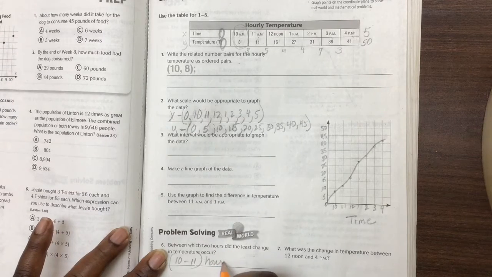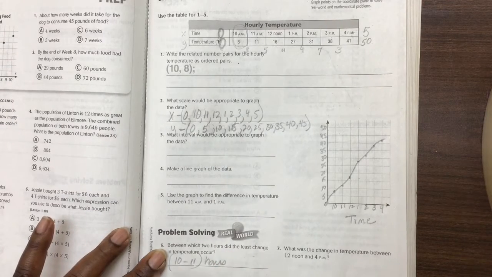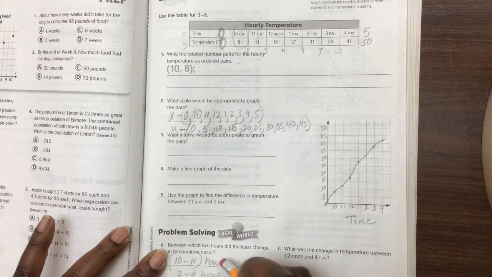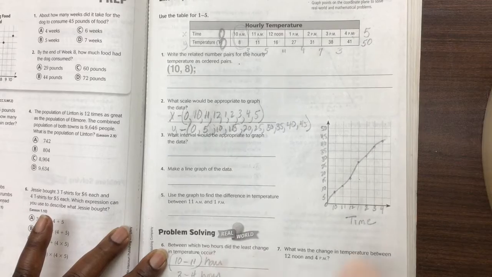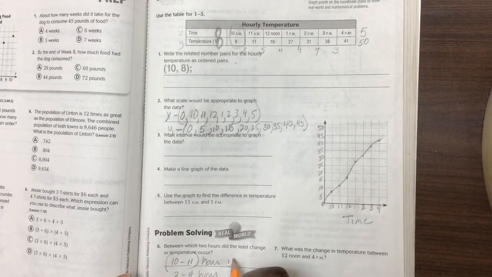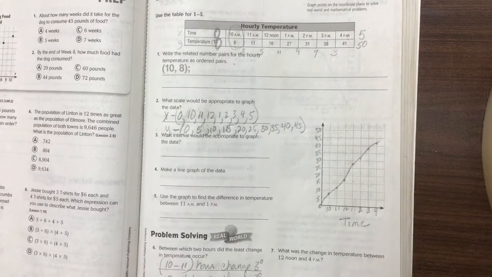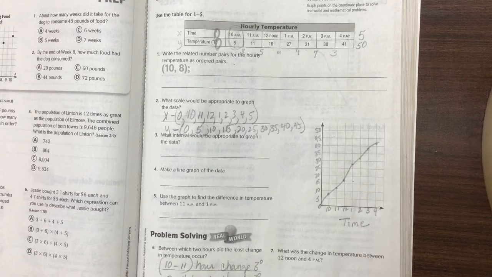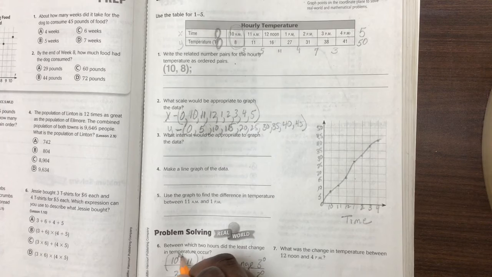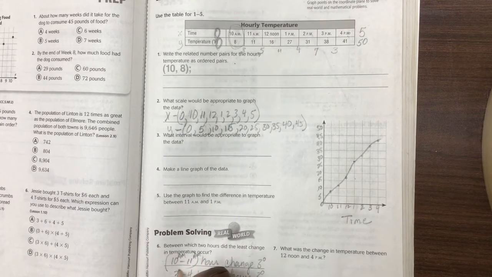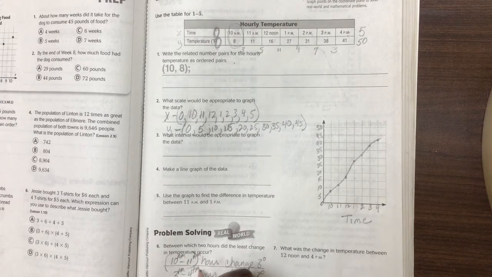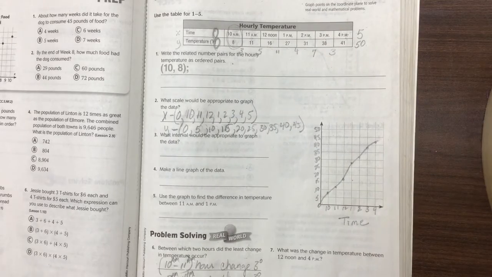Hours. Okay, and between 3 and 4 hours, that's where we had the temperature change of 3 degrees. And so those are the 2 hours where we had the least amount of change. Okay, 10 a.m. to 11 a.m., 3 p.m. to 4 p.m. Okay? See you shortly.